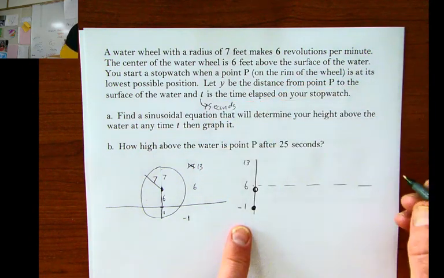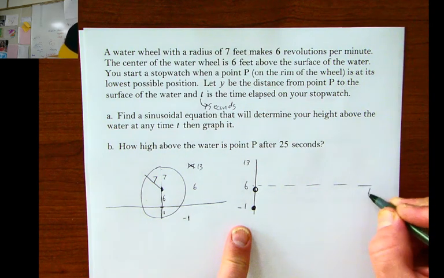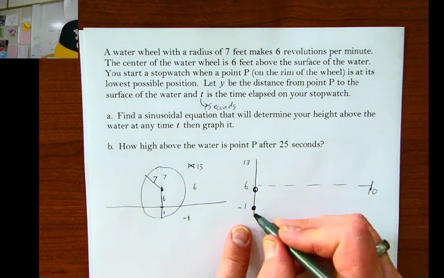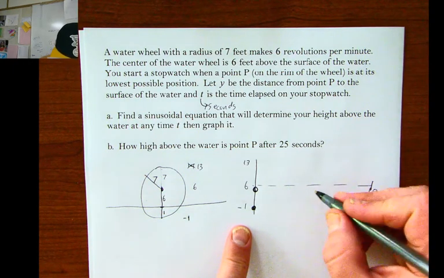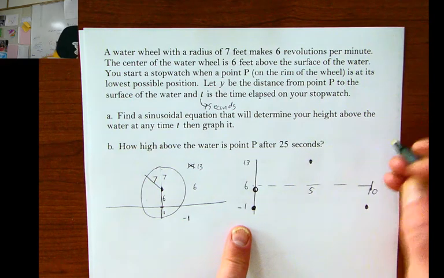And if this is at 0, I know after 10 seconds it's going to do 1 whole rotation. So it's going to start at the bottom point, and end at the bottom point. At the midway point, after 5 seconds, it's at its top point of 13.